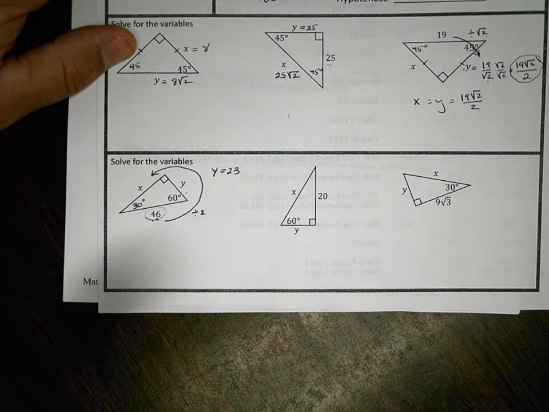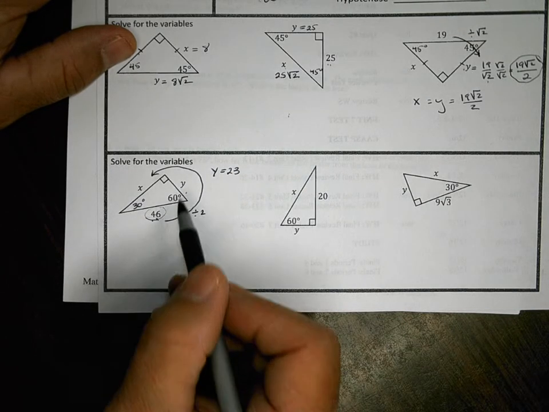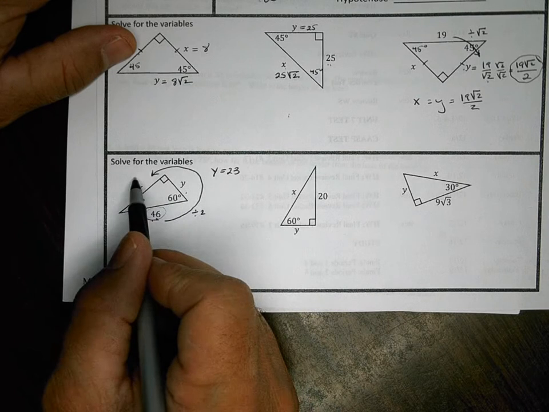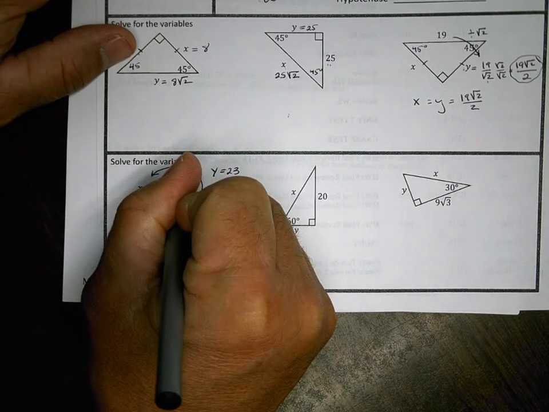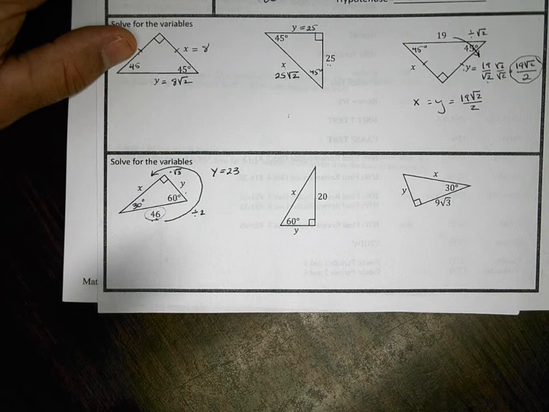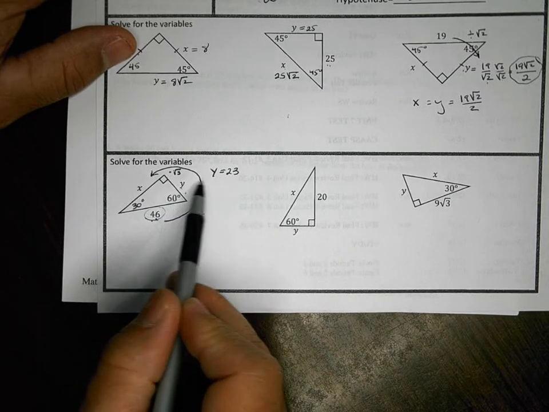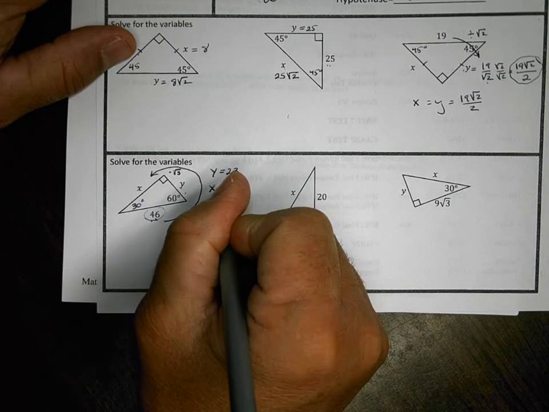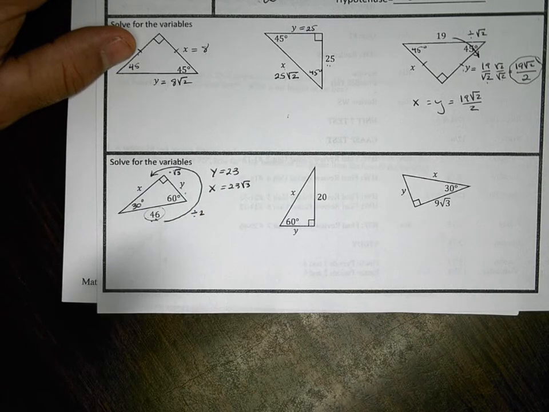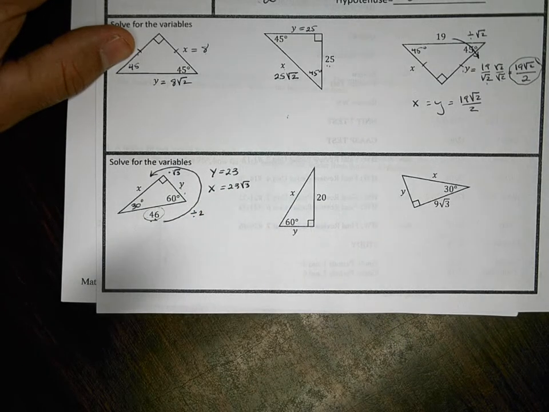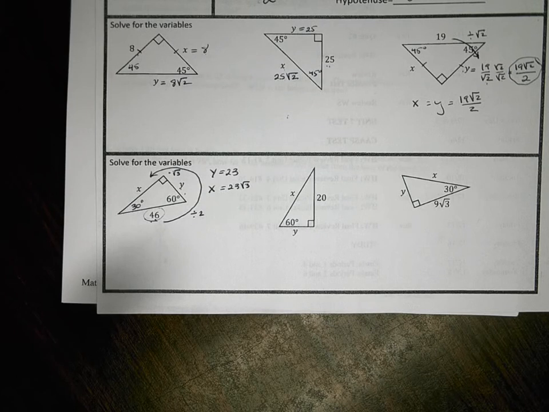Does that make sense? Okay, and then to get from the short leg to the long leg, you have to multiply by the square root of 3. So if the short leg is 23, the long leg is going to be 23 times the square root of 3. Simple enough?